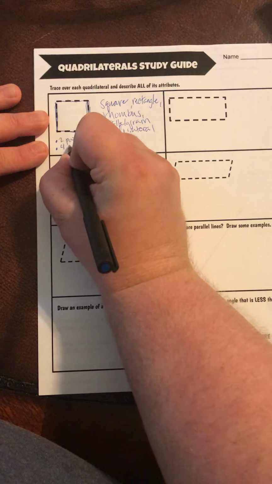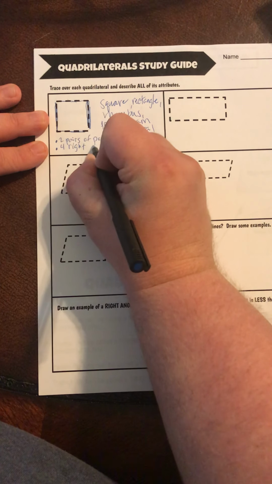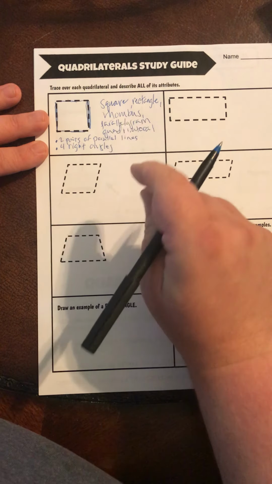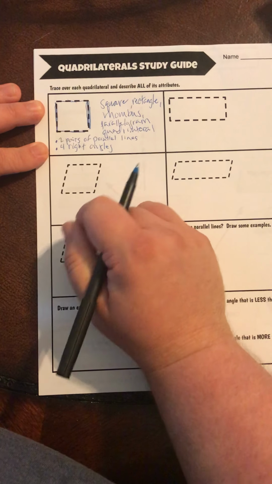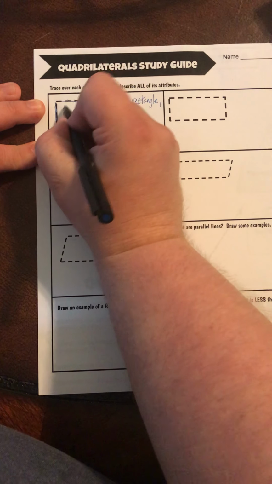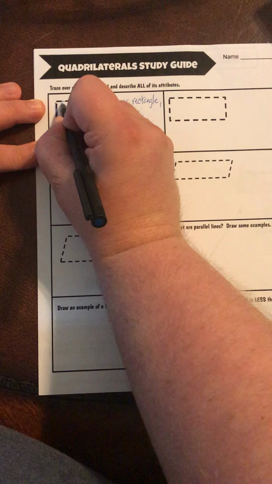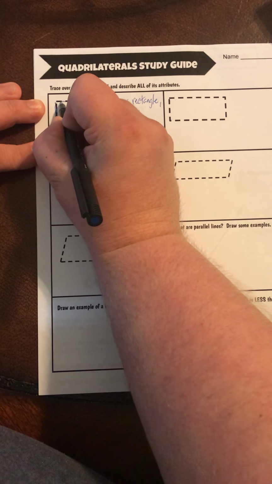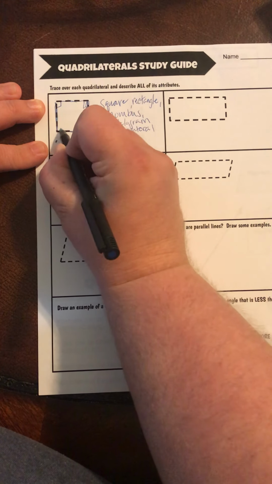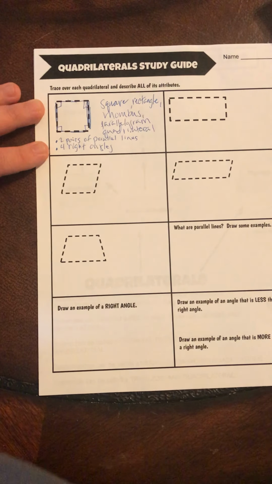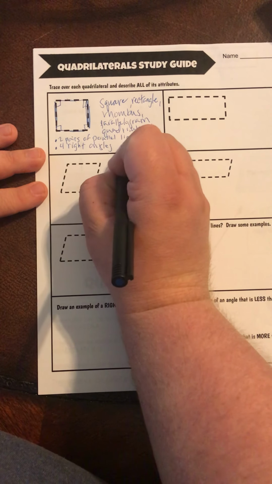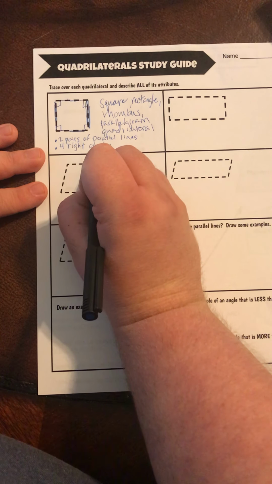It has four right angles. And remember, angles like the corner of a sheet of paper. It has four. And most of the time when you see a square and a rectangle that have 90-degree angles, they'll have these little boxes in the corners. And that shows that it is a right angle. So we've got two pairs of parallel lines, four right angles.